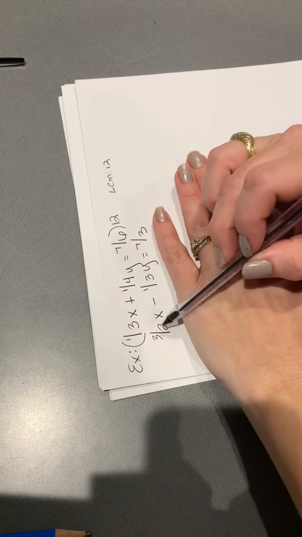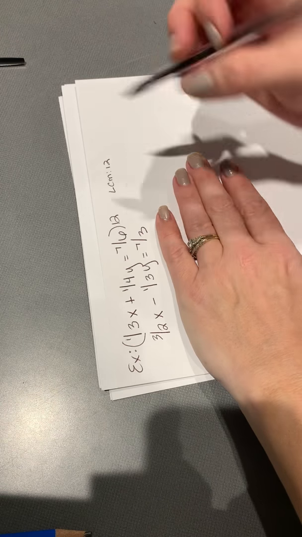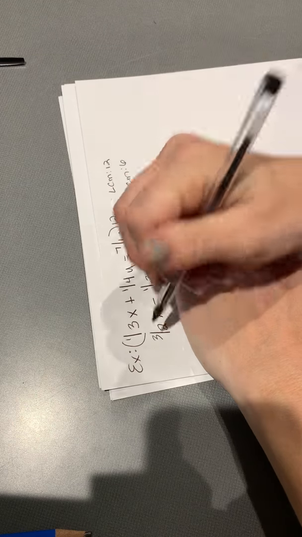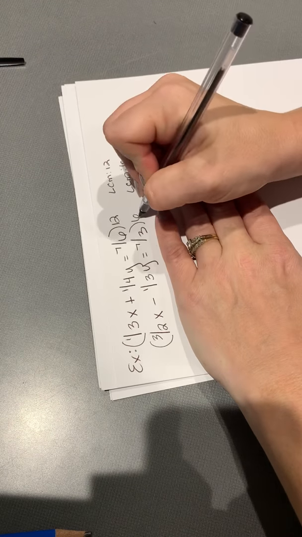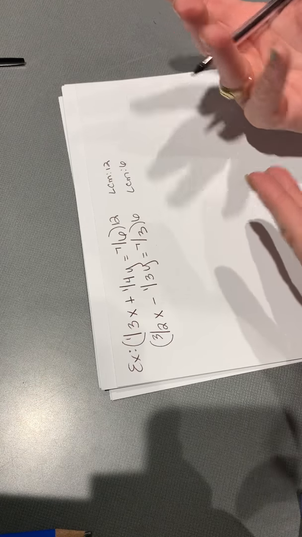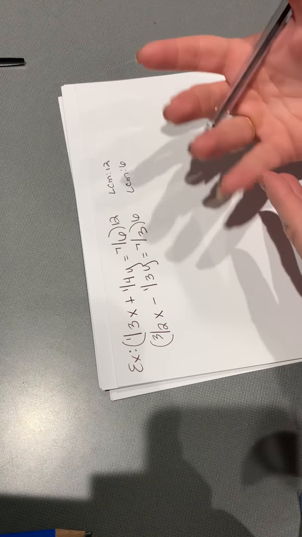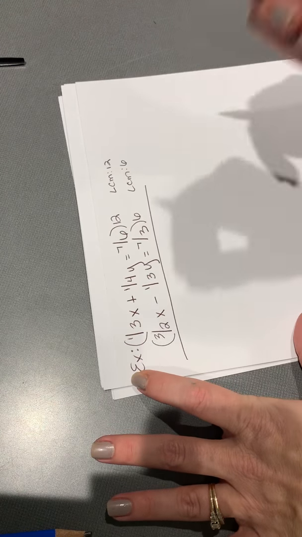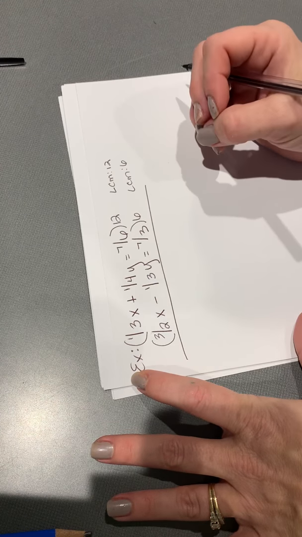Same thing for this one. I've got a 2 on the bottom and a 3 on the bottom. So my least common multiple is 6. So if I multiply everything times a 6, the fractions go away. Now I can't promise that something's going to eliminate here. You still may have to multiply by other numbers for the elimination process, but this will definitely get rid of every single fraction in the whole problem.